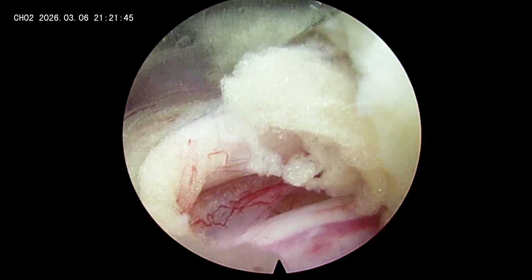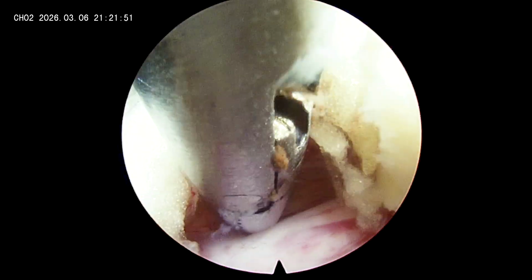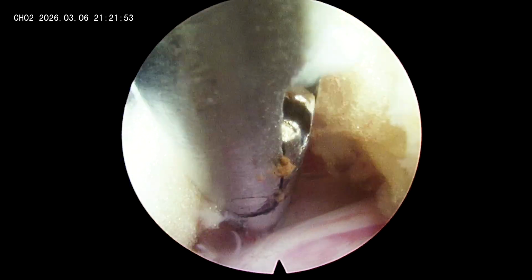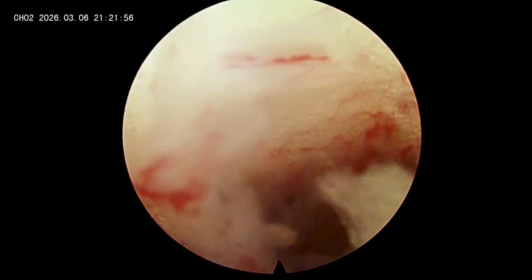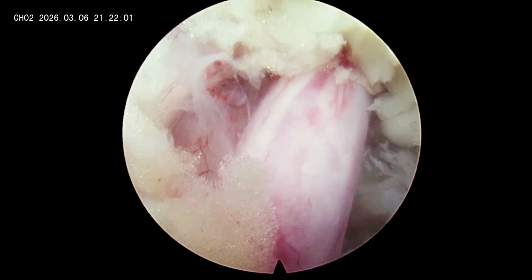So we are done. You can see a free and mobile traversing nerve root. I just want to show you the amount of flavotomy incision here. So the root is free.